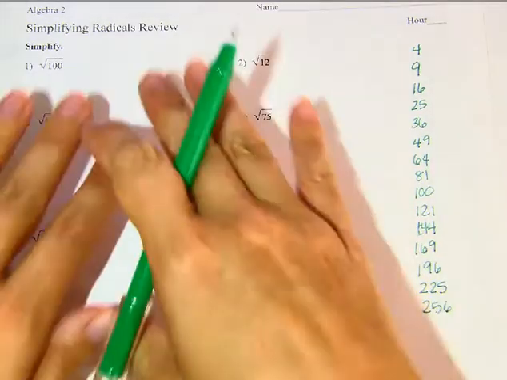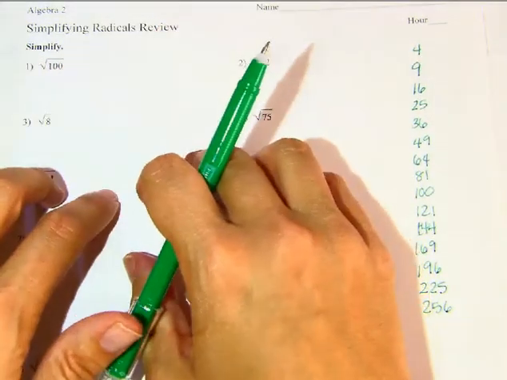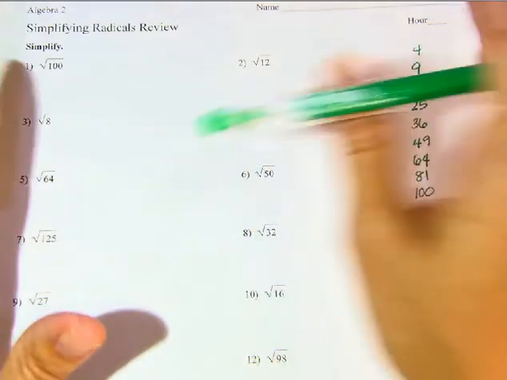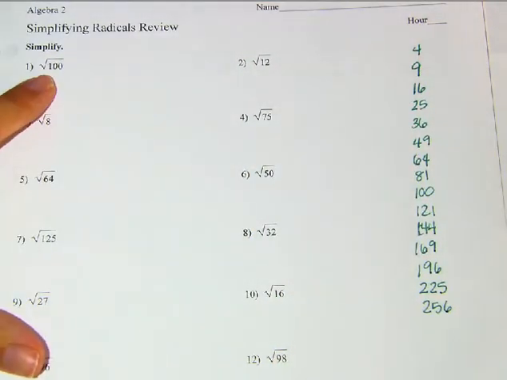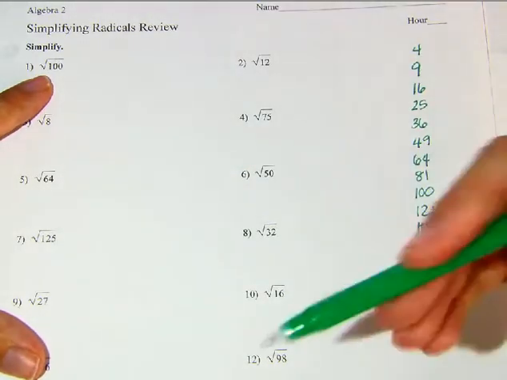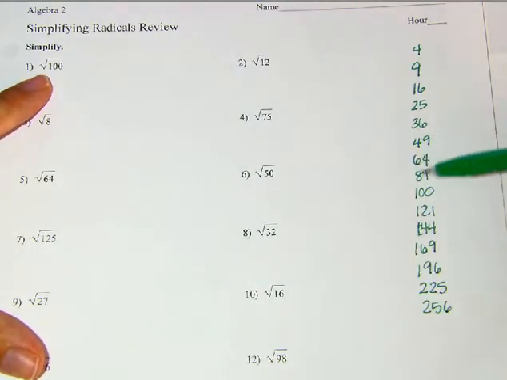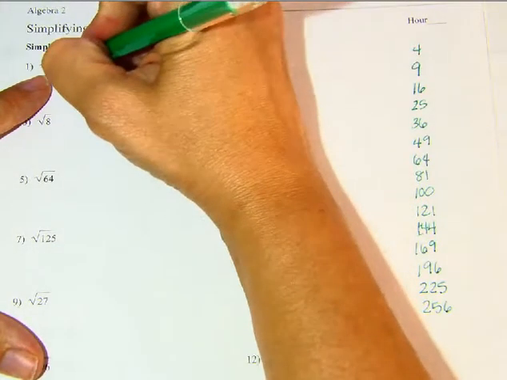So the first thing to check with any simplifying of radicals is, can you just take a square root of it and get a nice pretty whole number? And here I can. Well, it's a perfect square. So if I can take a square root and get a whole number, it's a perfect square. So to get the 100, I had 10 squared. So square root of 100 is 10.